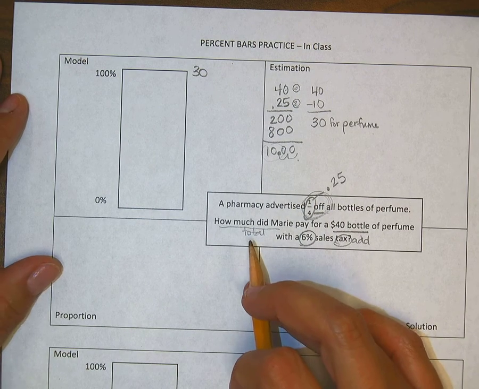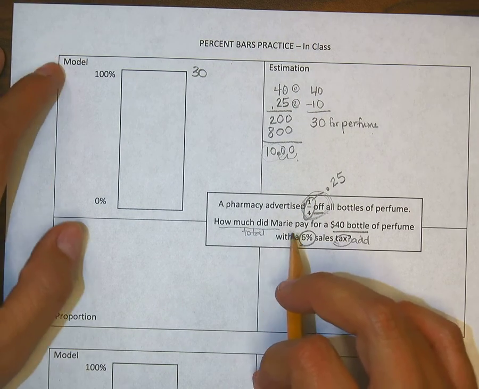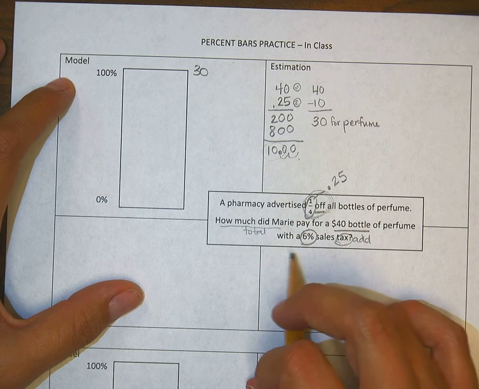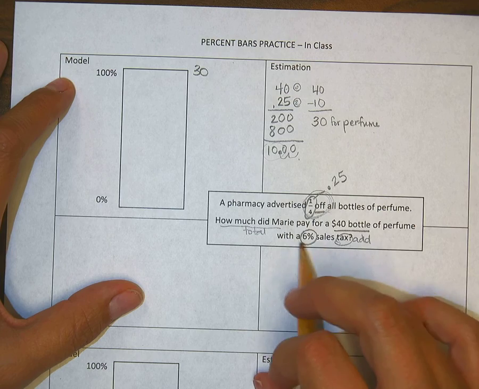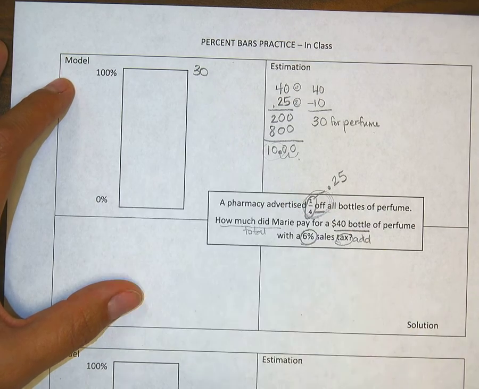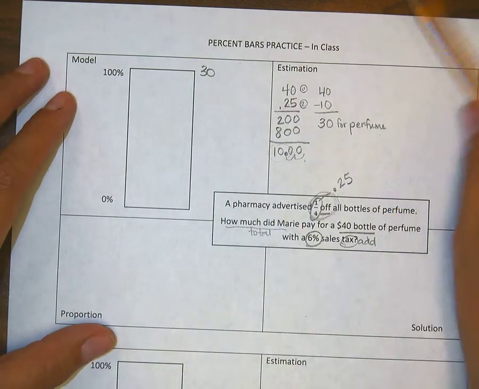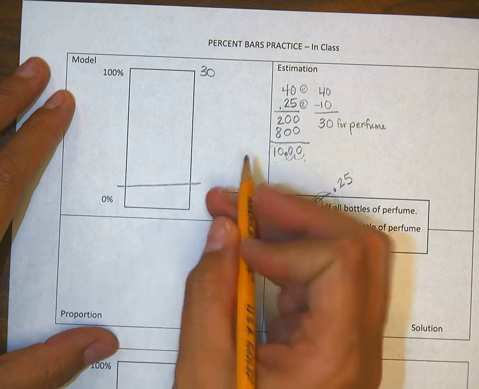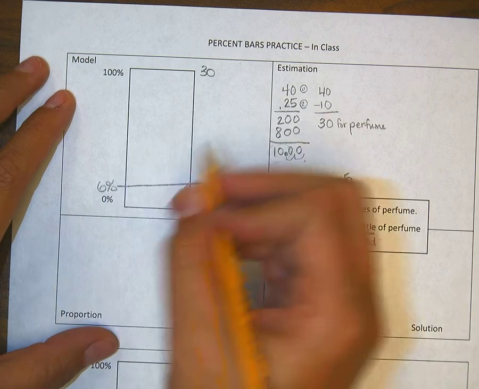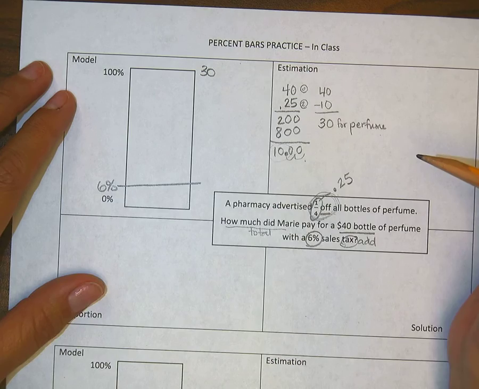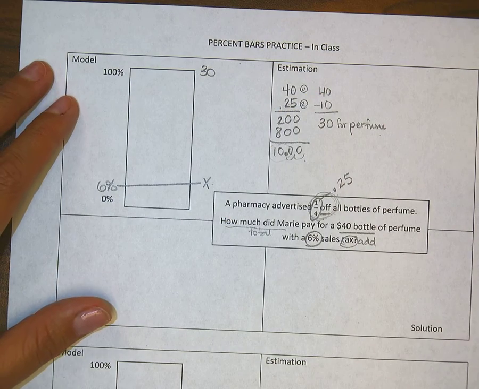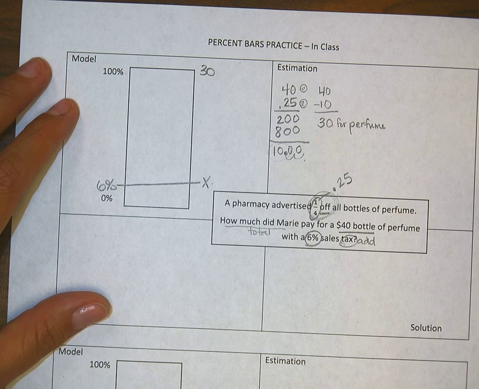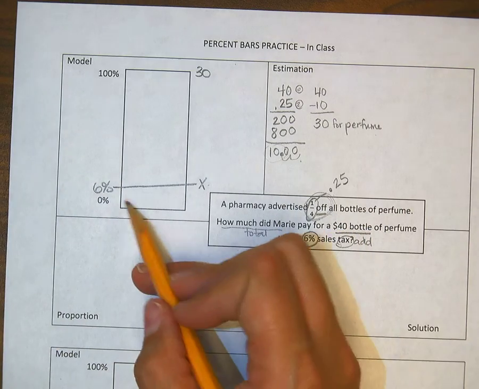Then I reread again to remind myself. It says, how much did she pay for a $40 bottle of perfume with a 6% sales tax? So I'm solving for 6% of that number. So 6%, we'll just put it right there. It's a little high, but I don't want things to be real squishy. And this is my 6%. I want to figure it out. So that's my unknown. Okay, so estimation.